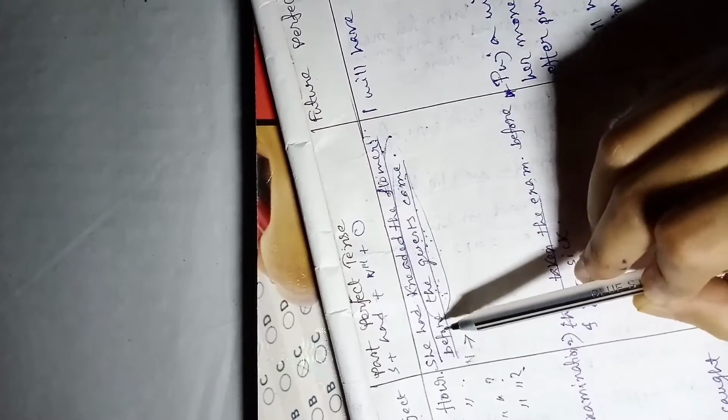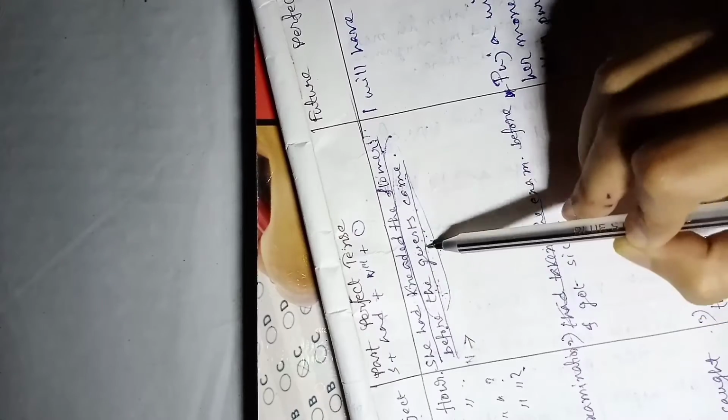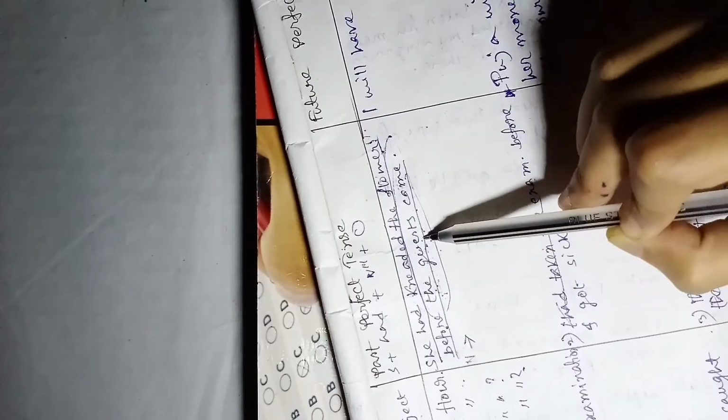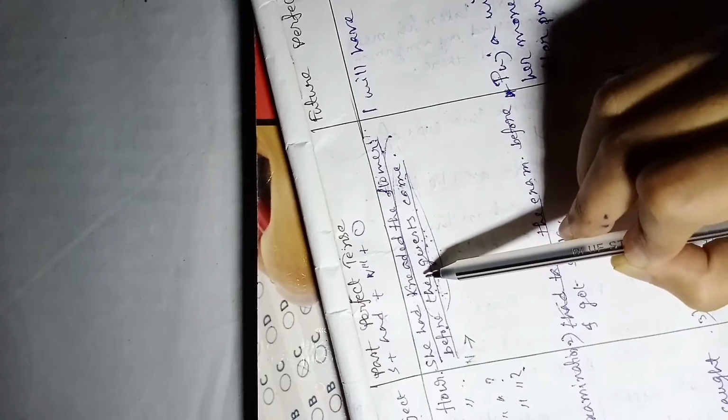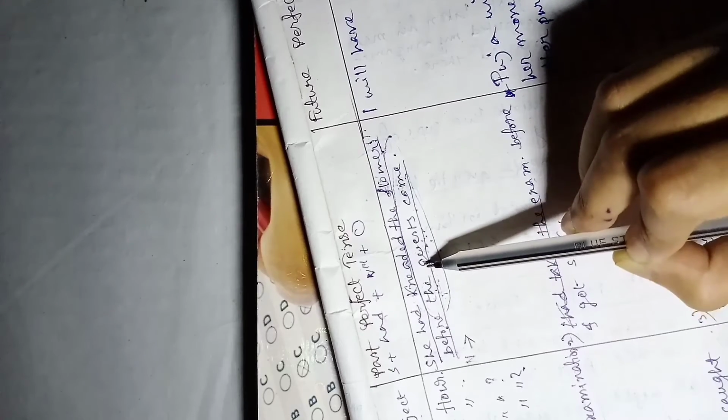Now if you want to change the second action, I mean the guests came, the coming of the guests, if you want to change this action into a negative one, then you have to put the negative after the auxiliary verb of the simple past tense.